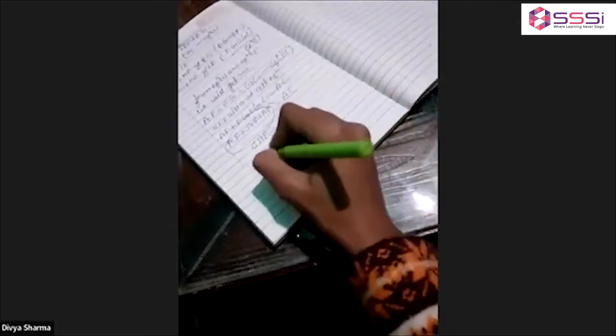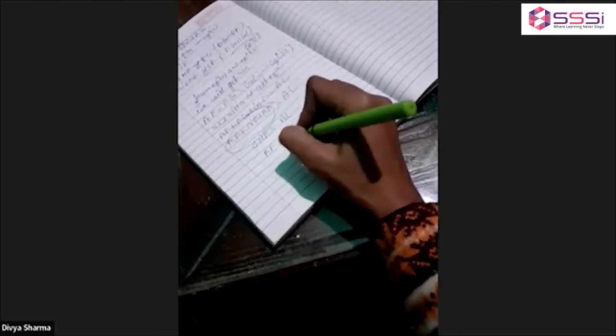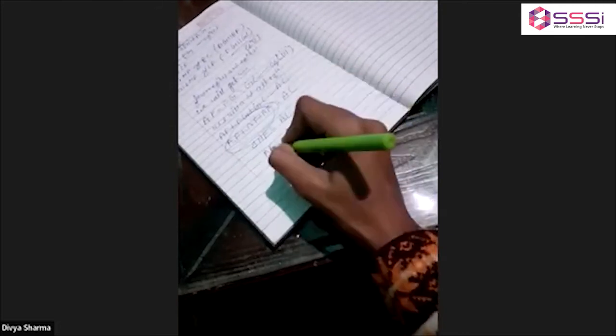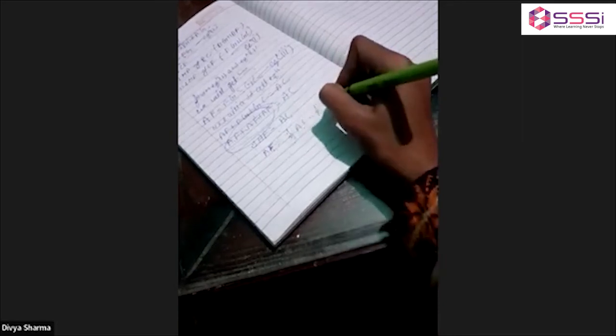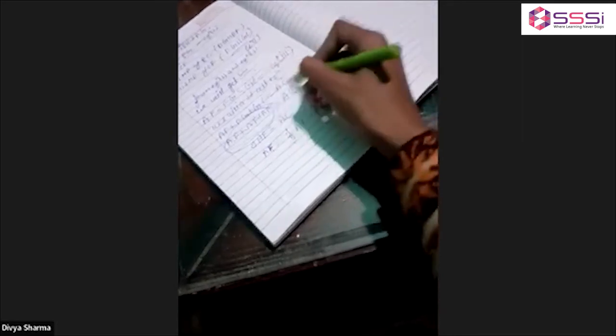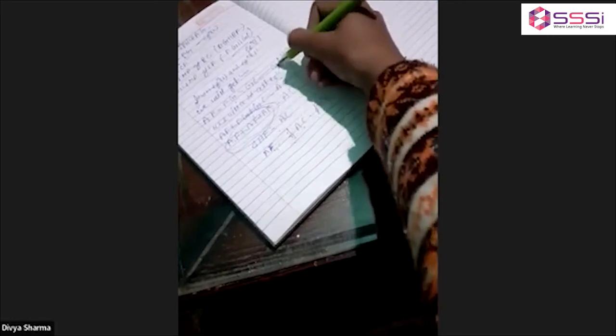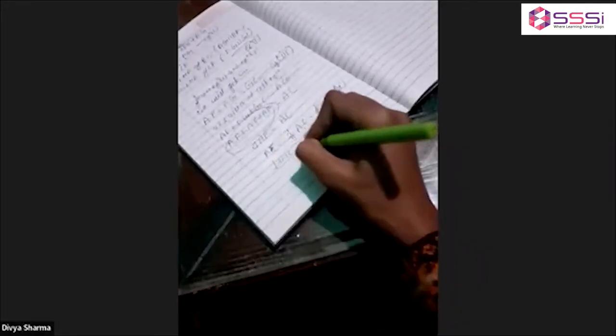If this 3 goes to the other side, it becomes 1 by 3, so AF is equal to 1/3 of AC, from equation three. Hence proved.